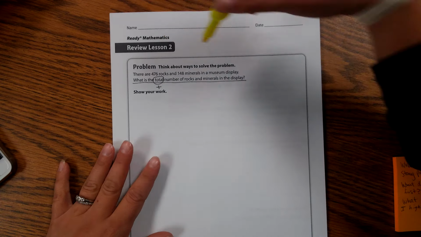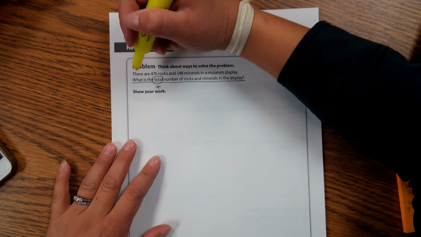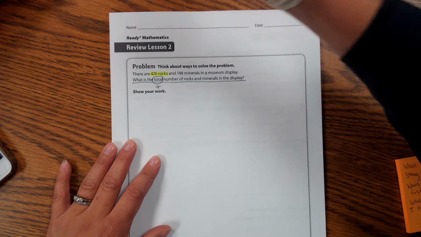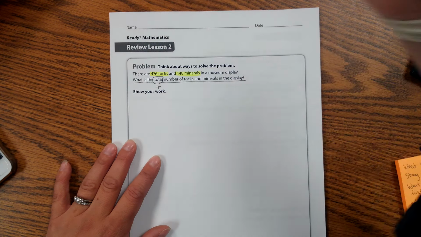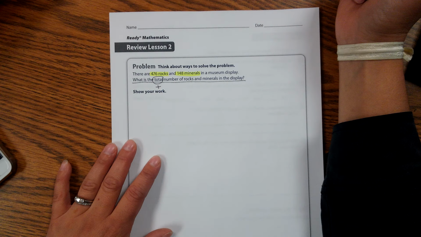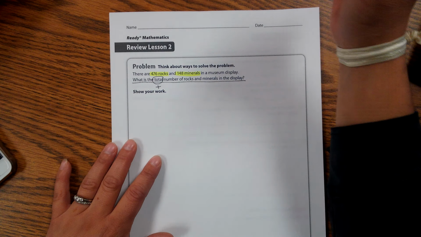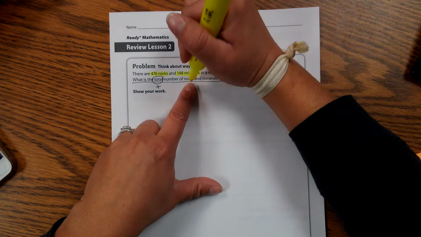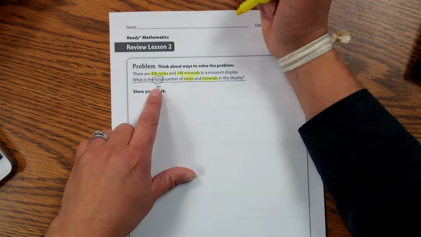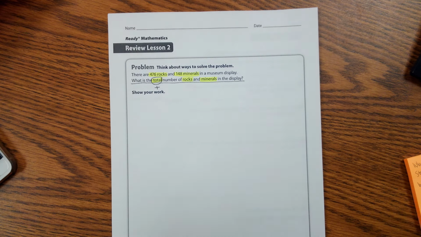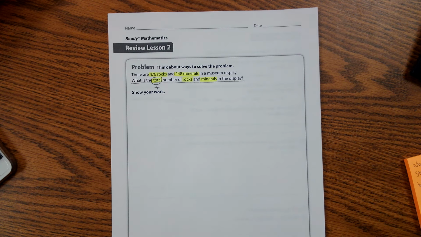The information that I need is 476 rocks and 148 minerals. I know that those are the important information because it's asking me about rocks and minerals. And it's asking me what the total is. So these are our important pieces of information. What do I do next?